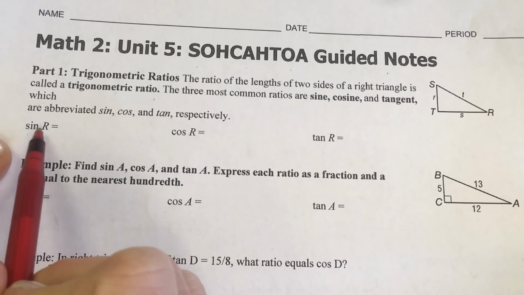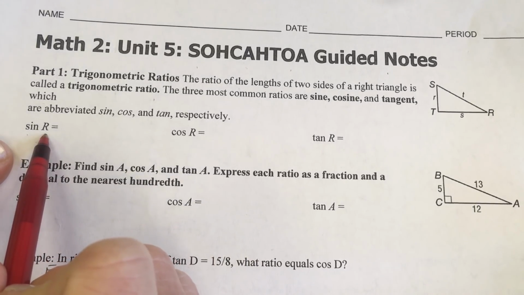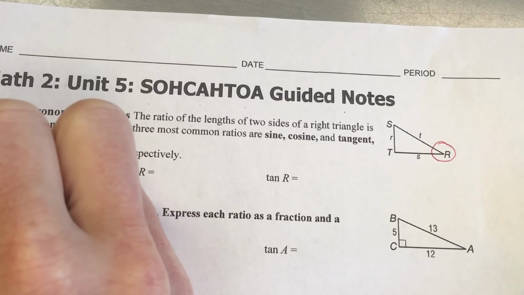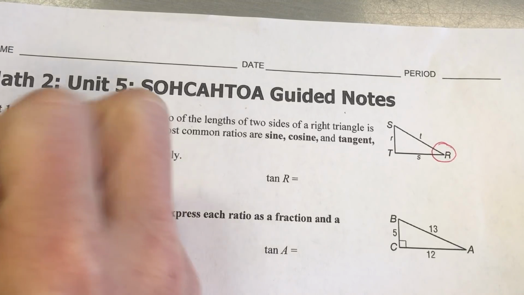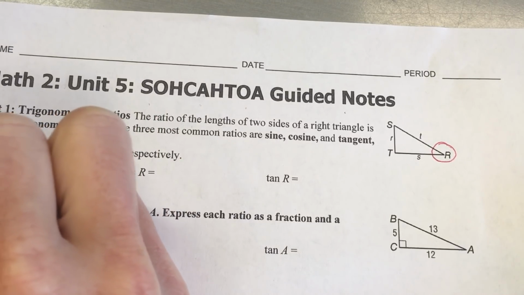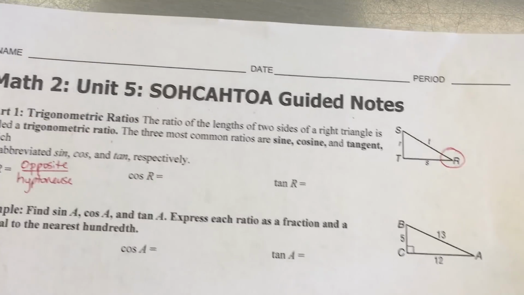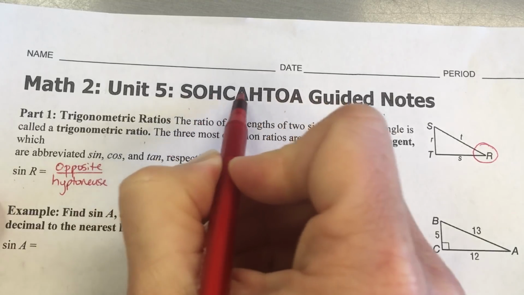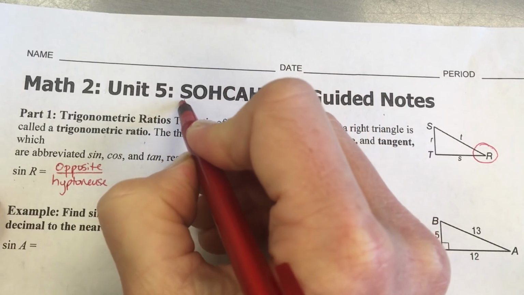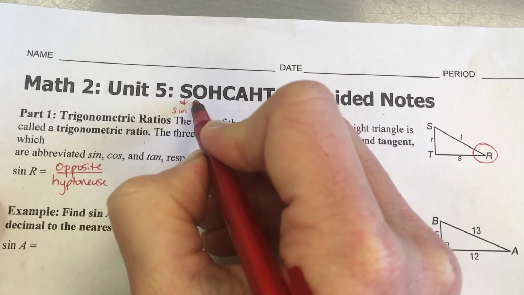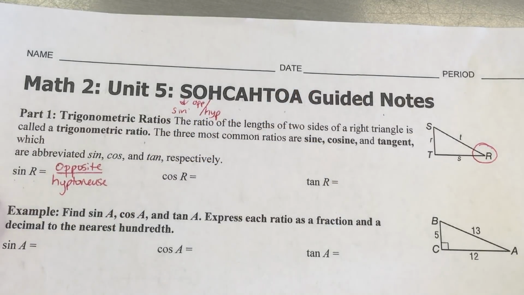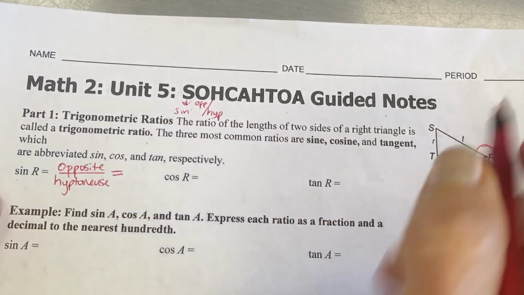Alright, so sine of R, angle R, this is angle R right here. Sine is opposite over hypotenuse. Opposite over hypotenuse. That's where we get SOH CAH TOA from. This stands for sine is opposite over hypotenuse. Okay? All right, so let's look at that in the triangle.